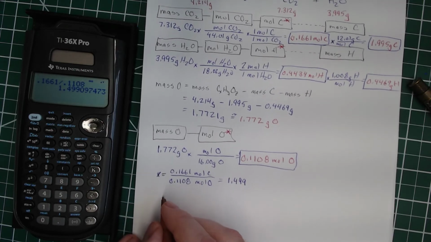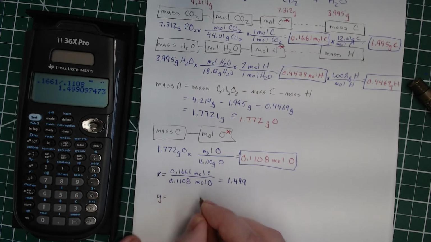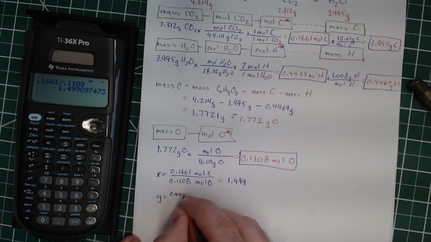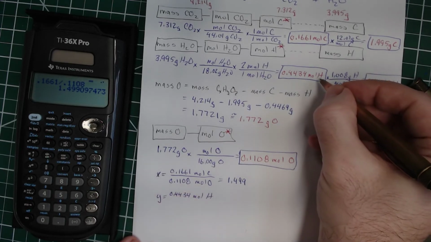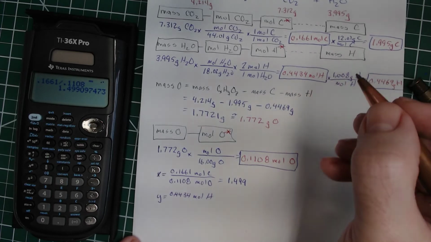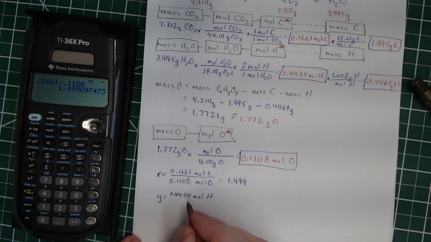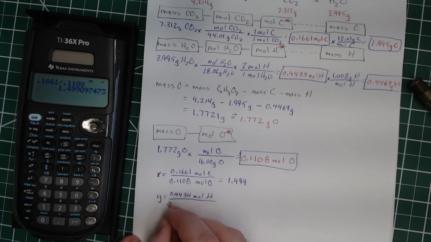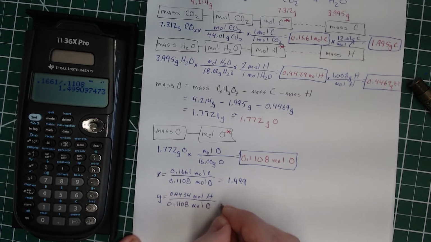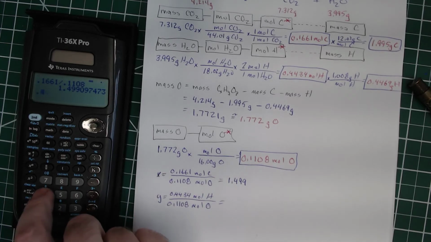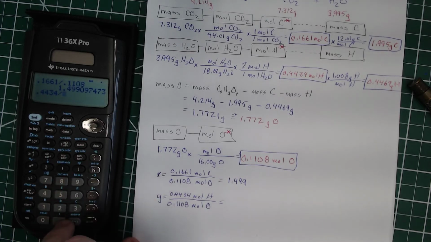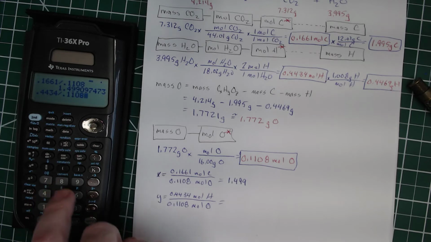So let's do hydrogen next. So 0.4434. So we used Y for the hydrogen. 0.4434 moles of hydrogen. Again, I'm taking that number, the moles of hydrogen that we had up here, and then we're going to divide that by 0.1108 moles of oxygen. 0.4434 divided by 0.1108.